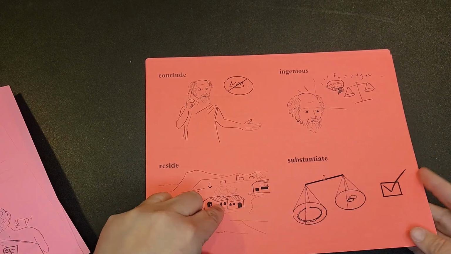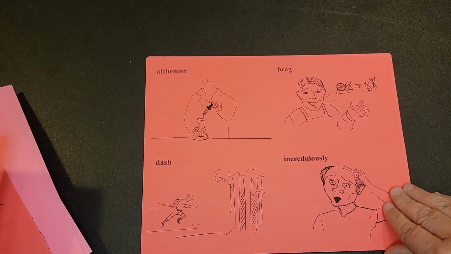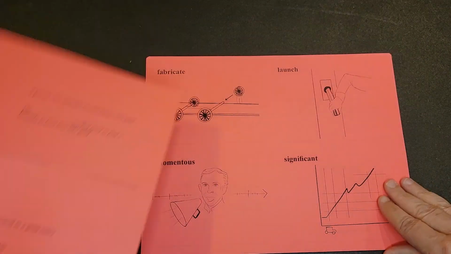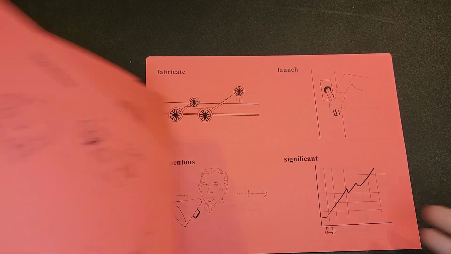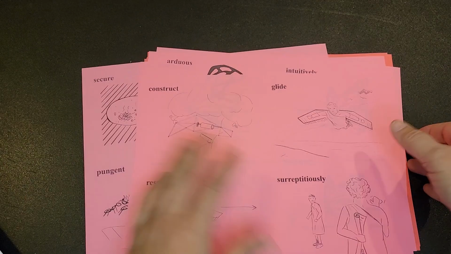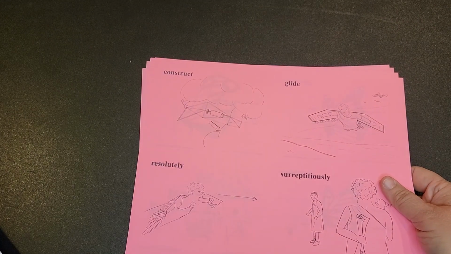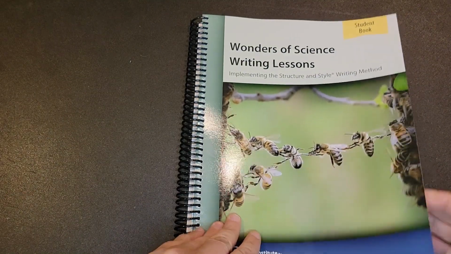So this is something that I really like about IEW, is just simply the number of vocabulary words and how they introduce it and how they make them so important in their writing. So I do like the vocabulary that IEW includes. So this again is a download when you purchase this curriculum. So let's go back to the student book.